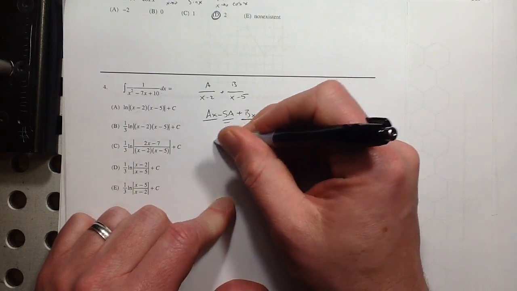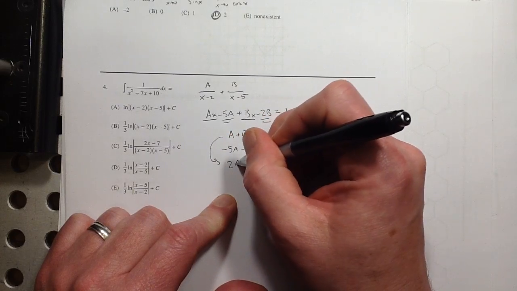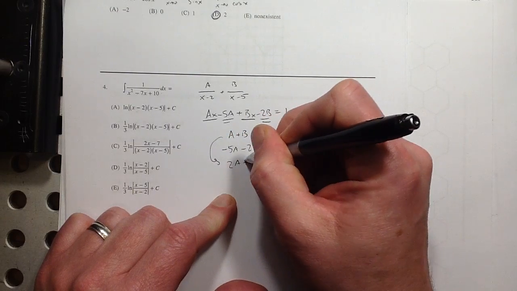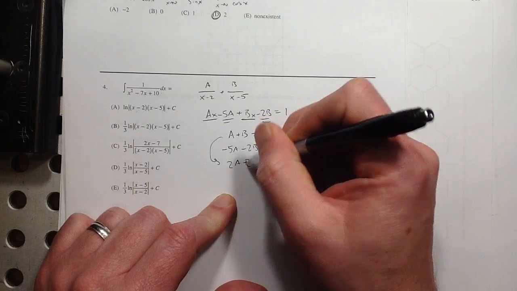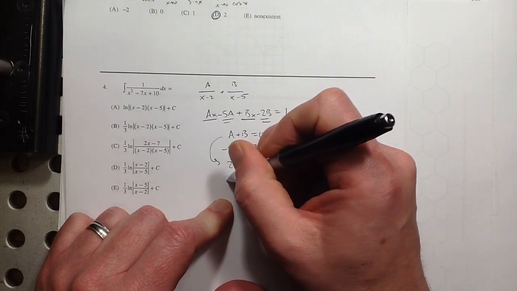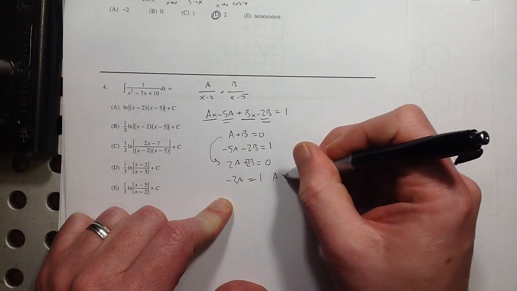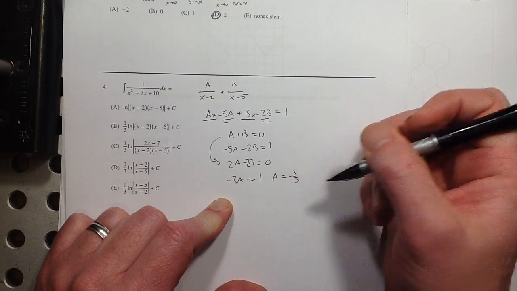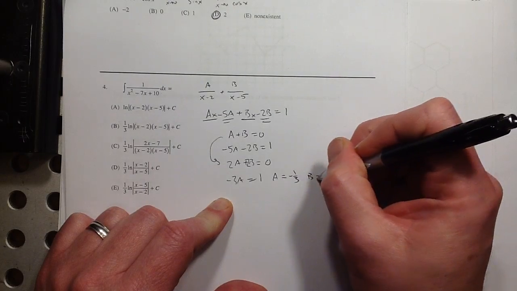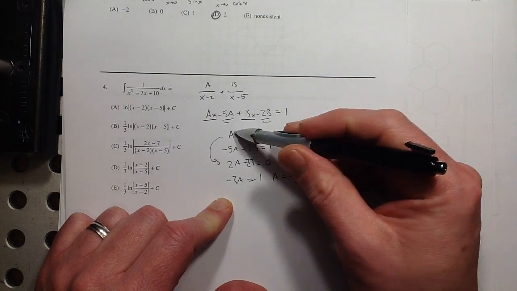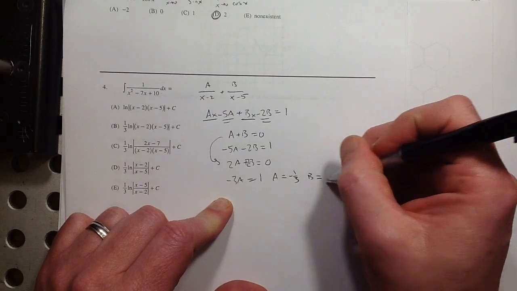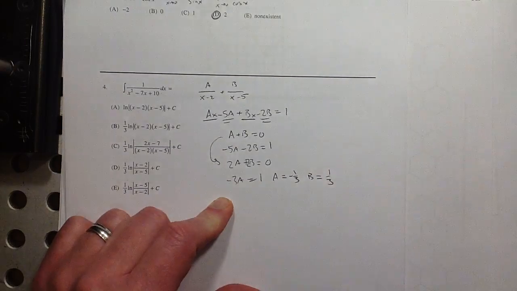And I can multiply this top equation by 2 and add them together to get those to cancel out. So I get minus 3a equals 1. So a is equal to negative 1/3. And then b is going to be equal to, since a plus b is 0, b has to be the opposite of that.